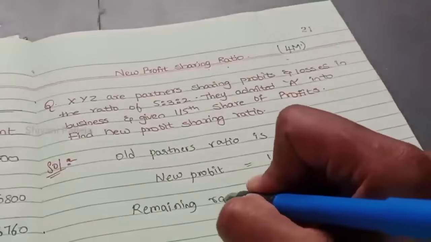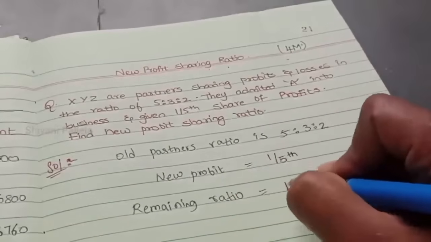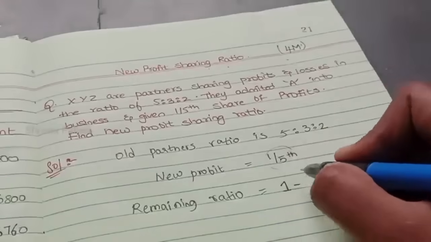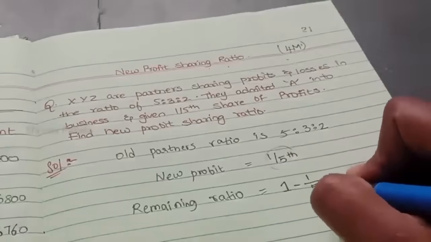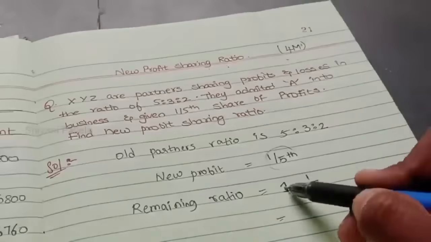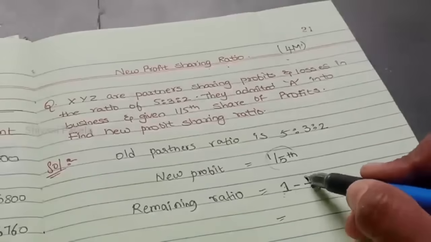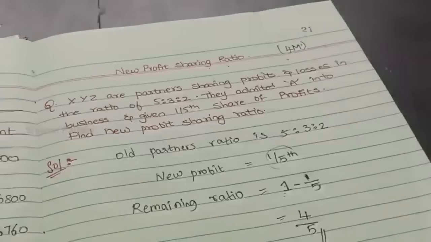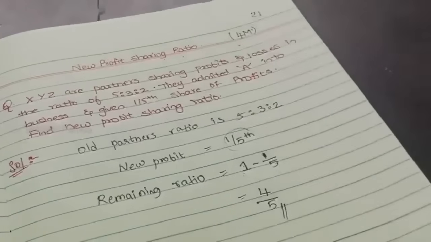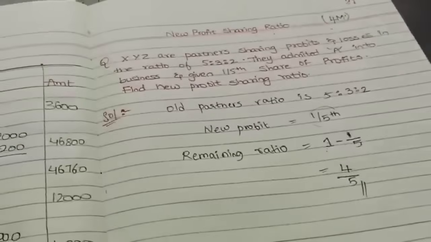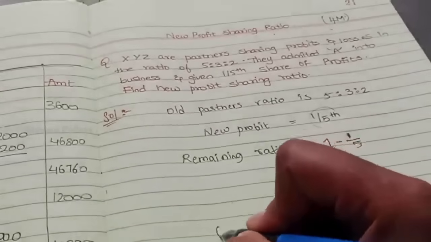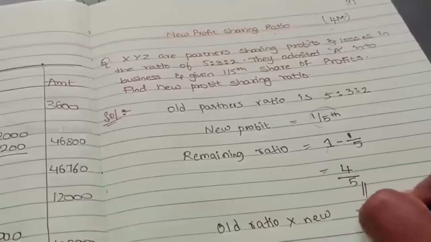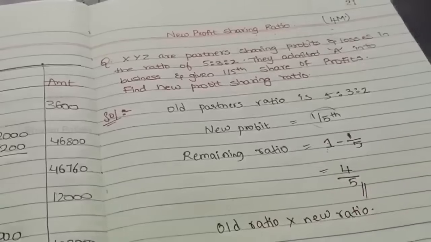To calculate the remaining ratio, we should assume the business profit as 1. Okay, 1 minus the new partner's sharing ratio, 1 minus 1 by 5. What will be the answer? 5 ones are 5. 5 minus 1, 4. 4 by 5 is the remaining profit. So, what will be the formula of new profit sharing ratio? Old ratio into remaining ratio is the formula of new profit sharing ratio.